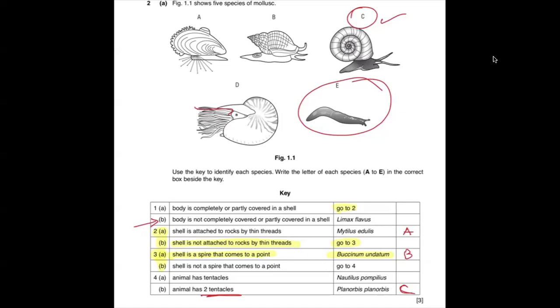4A is D. Okay, this is E. All right, you guys did well.